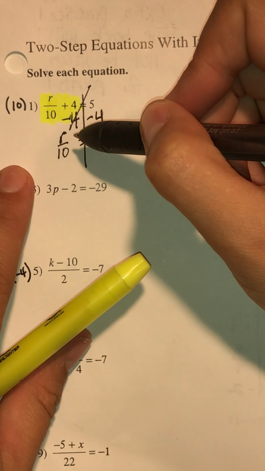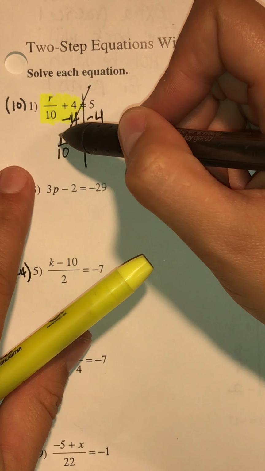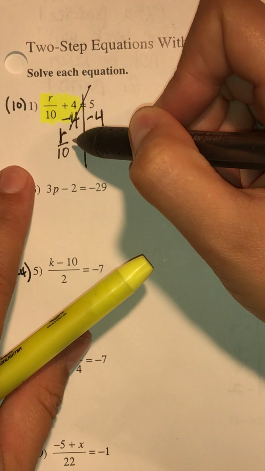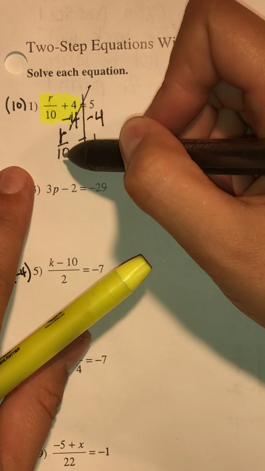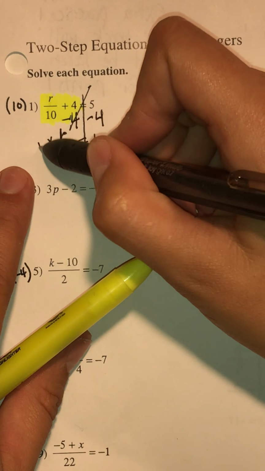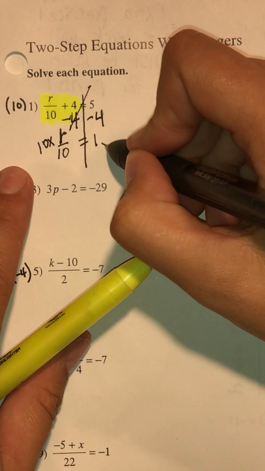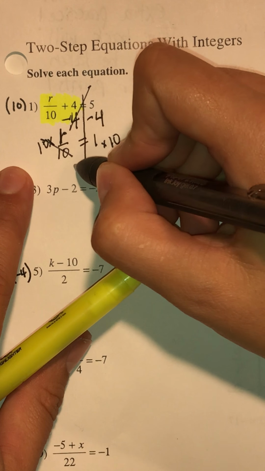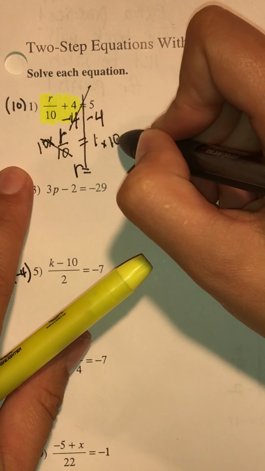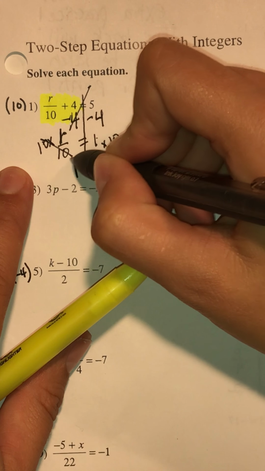Now my step was to get rid of the number with the letter, so my number with the letter is 10, and notice that r is being divided by 10. So the opposite of dividing by 10 is multiplying both sides by 10. The 10's cancel and I get r is equal to 1 times 10, which is 10.